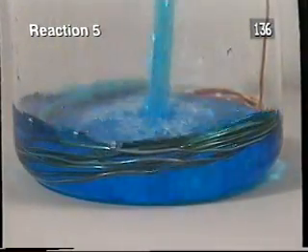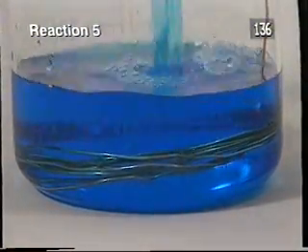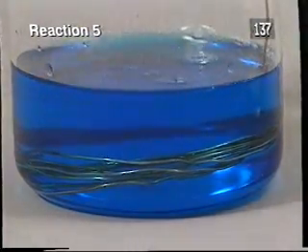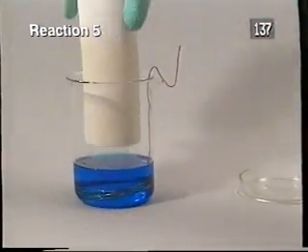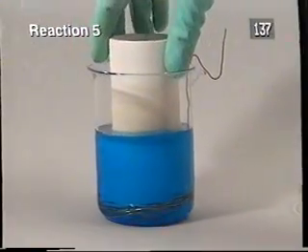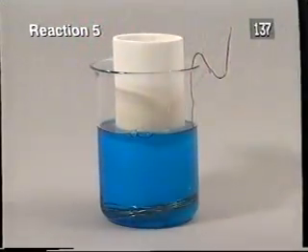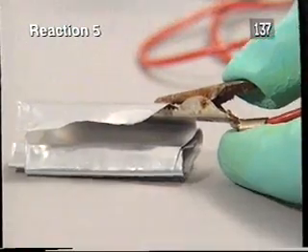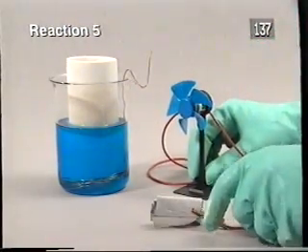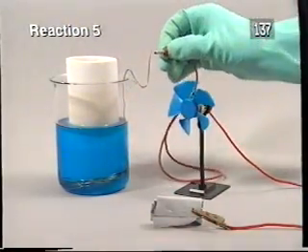In this reaction, we have a coil of copper wire. The pot contains another solution. The electric motor of the fan is connected to a piece of aluminium and to the copper coil.